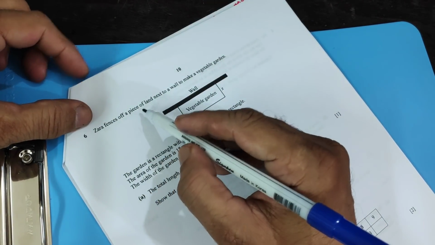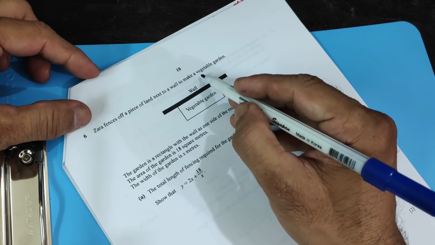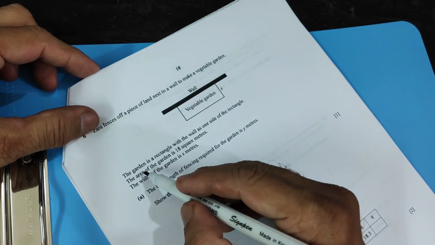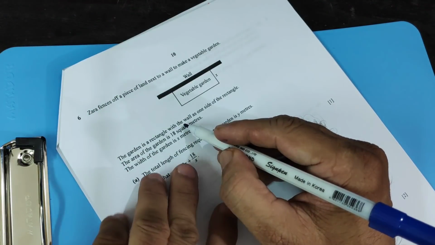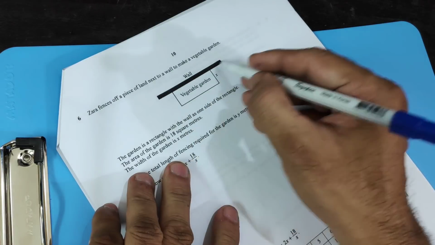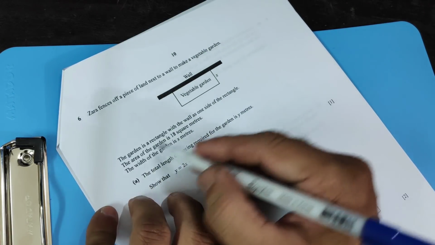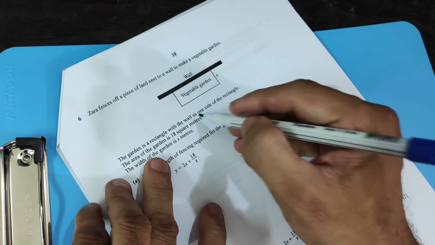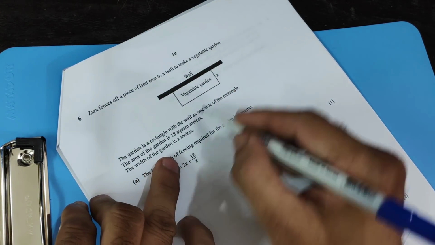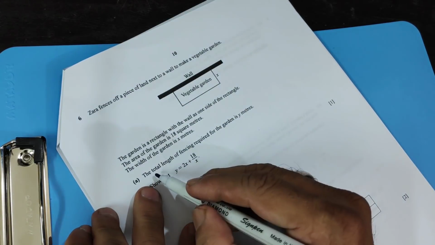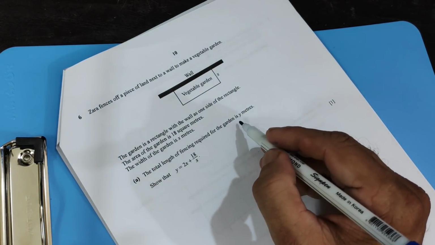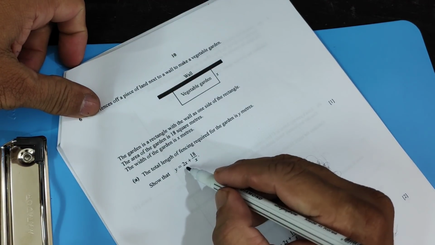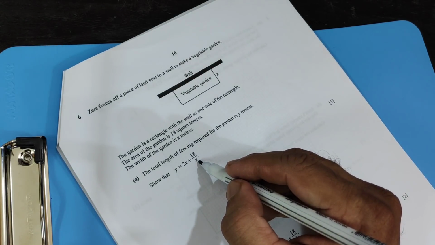Zara fences off a piece of land next to a wall to make a vegetable garden. So this is a vegetable garden and this is the wall. Okay, the garden is a rectangle with the wall as one side. This is one side of the rectangle. The area of the garden is 18 square meters. The width of the garden is x meters. The total length of the fence required for the garden is y meters. Show that y equals 2x plus 18 by x.